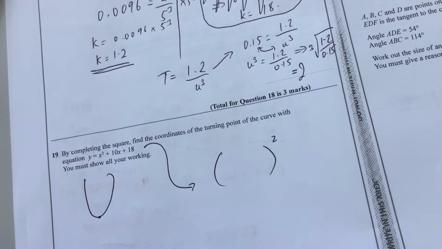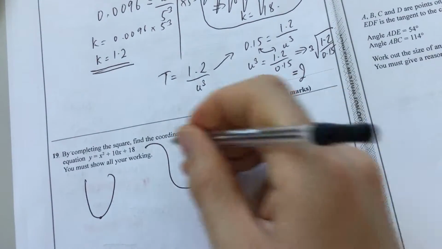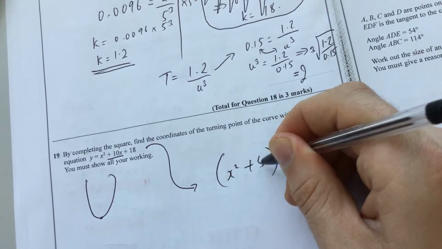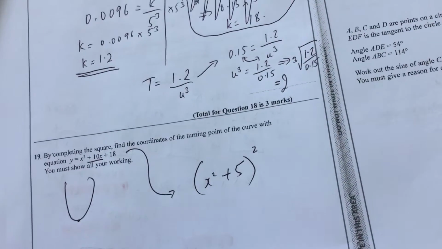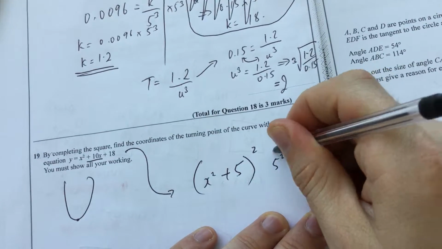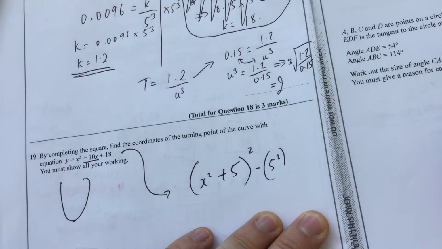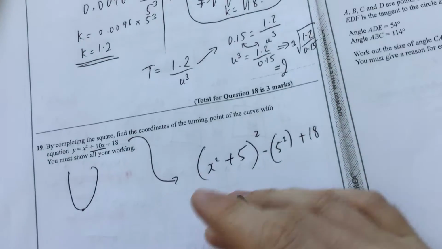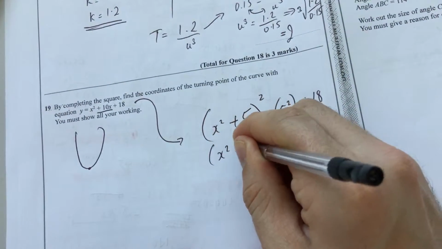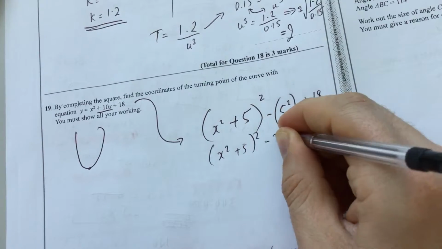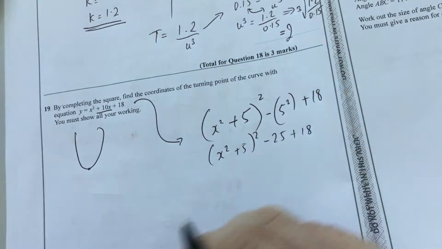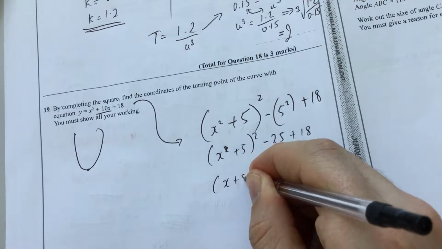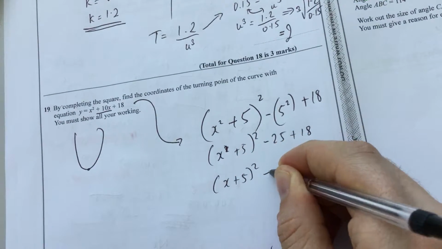You've got the bracket with the square on it. We have x, and we have the value of the coefficient of x, which is 10, so we halve that to make it 5. We stick it in there. We then square that, then subtract it, and the number on the end, 18, gets put on the end. So x plus 5 all squared, take away 25, add 18. So x plus 5 all squared minus 7.